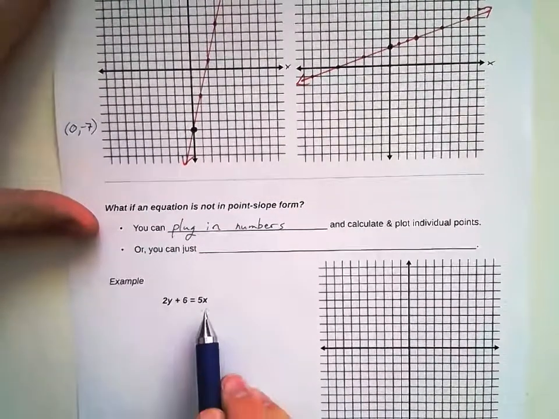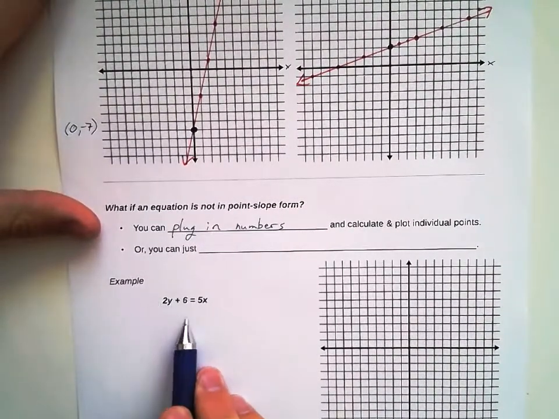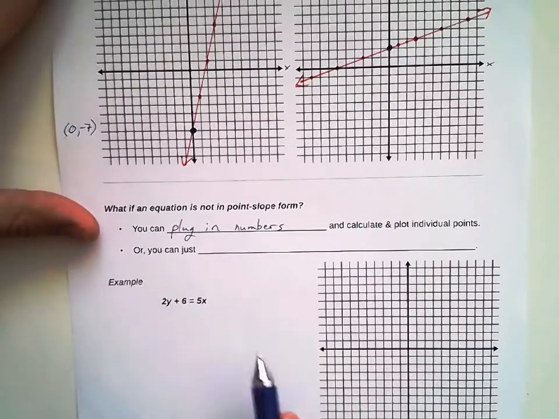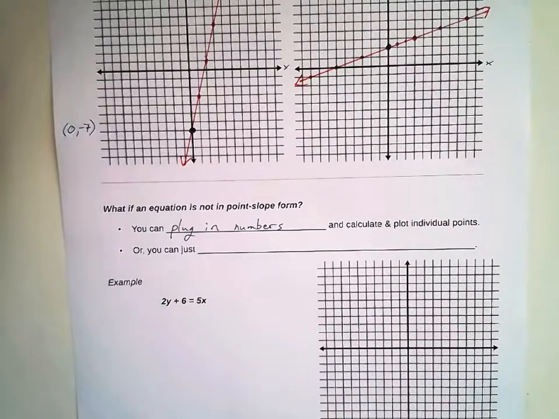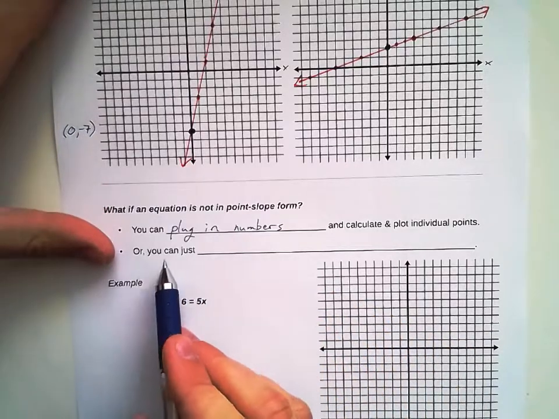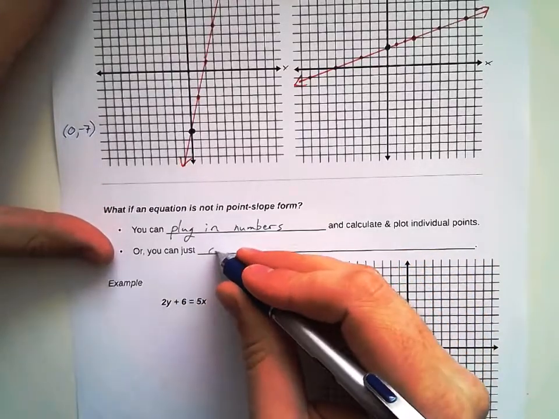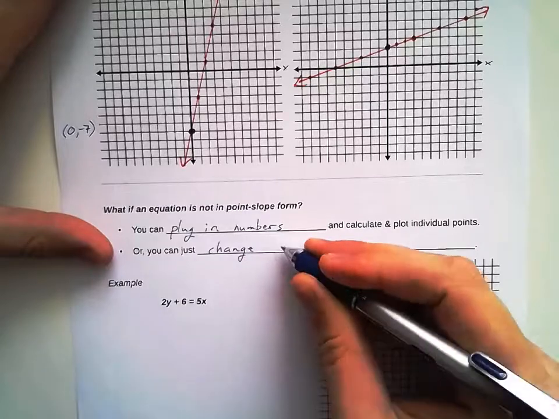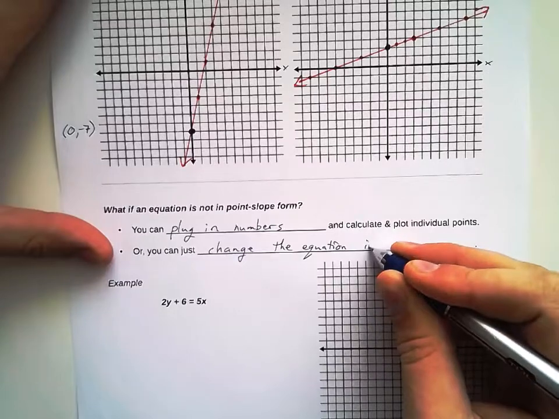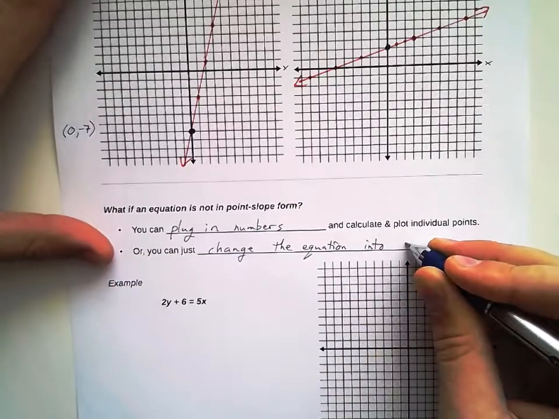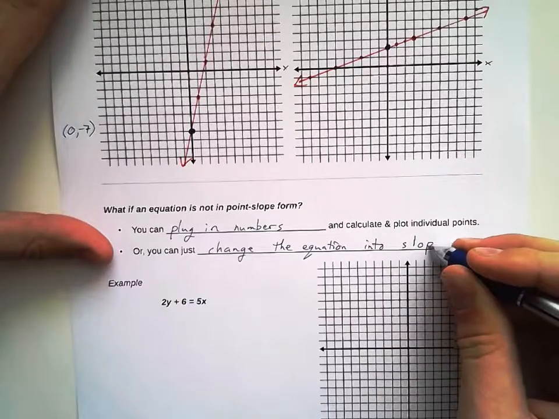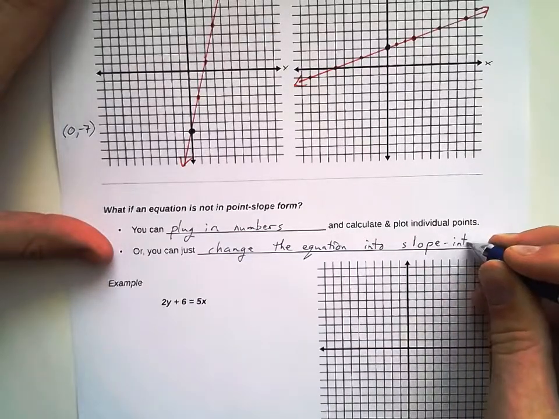So what if x is 1, and then solve that and find what y would be. What if x is 2, and then solve that for y. That kind of goes a long way. Or you can do it the easy way and just change the equation into slope-intercept form.